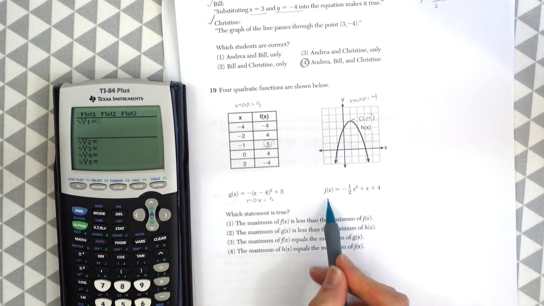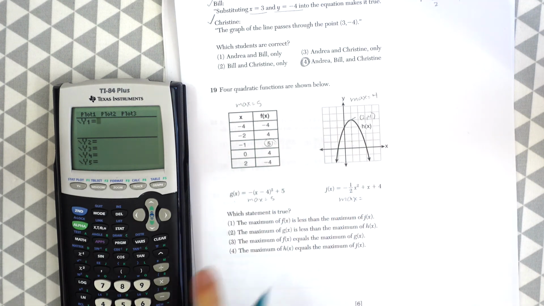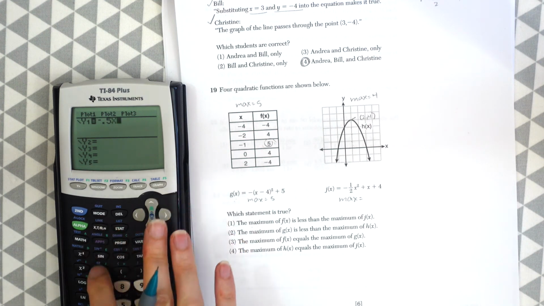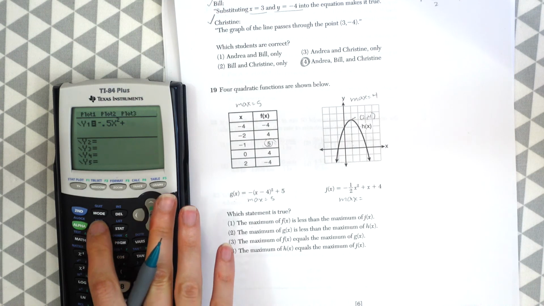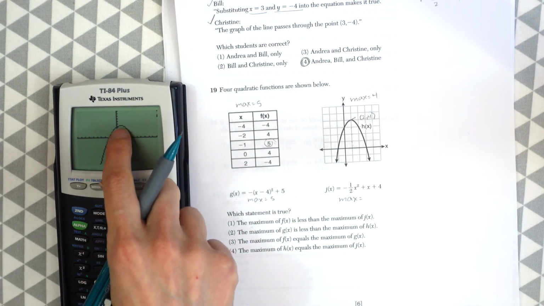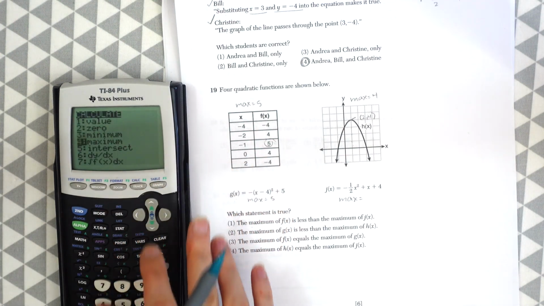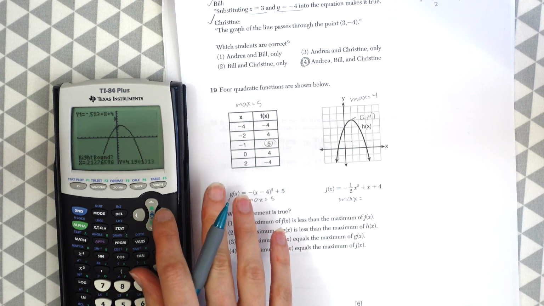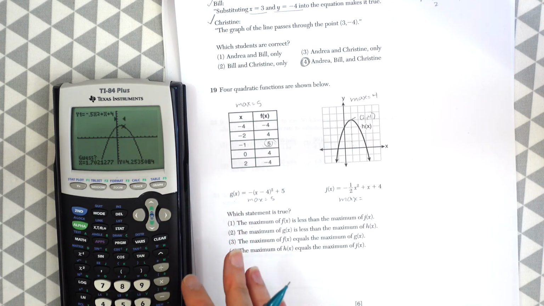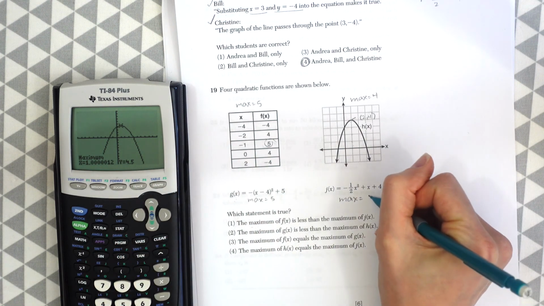So let's find the max of j of x, our last function. So we have negative 0.5 x squared plus x plus 4. See what that looks like. So our max value is going to be somewhere around here. And you can see our max is going to be 4.5.